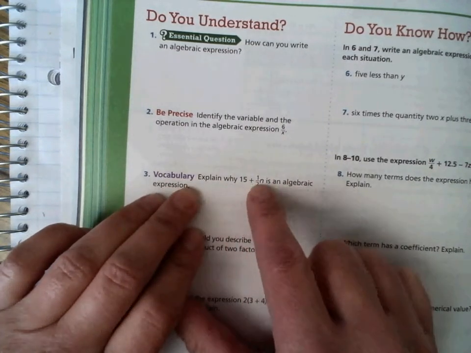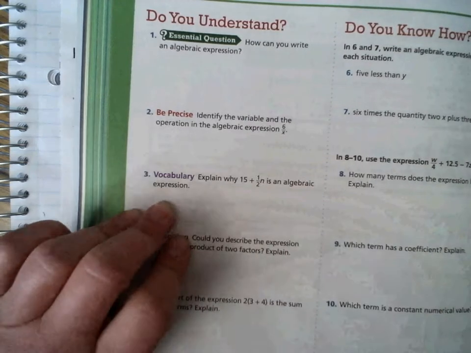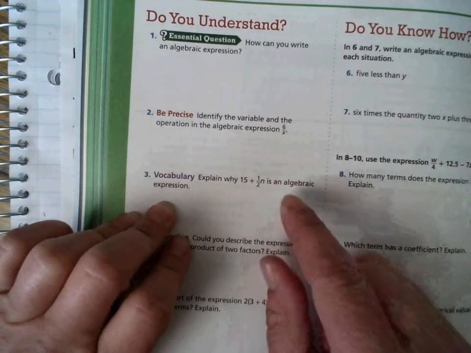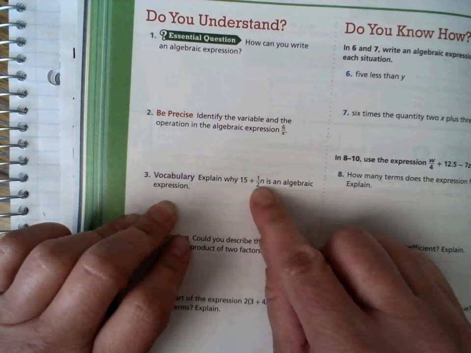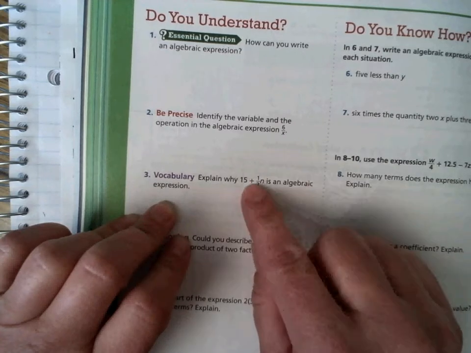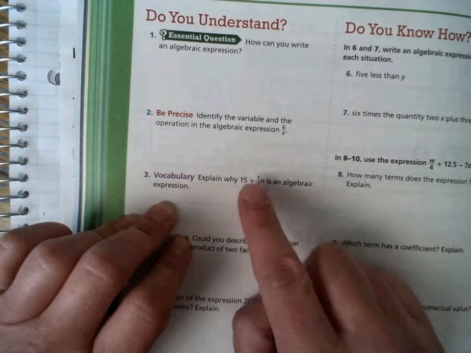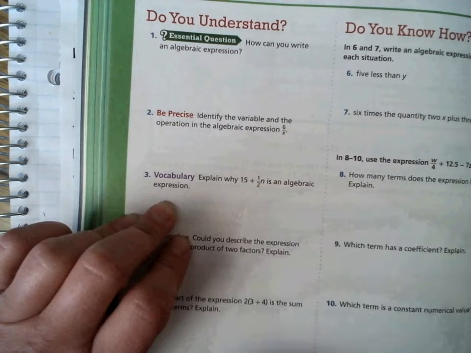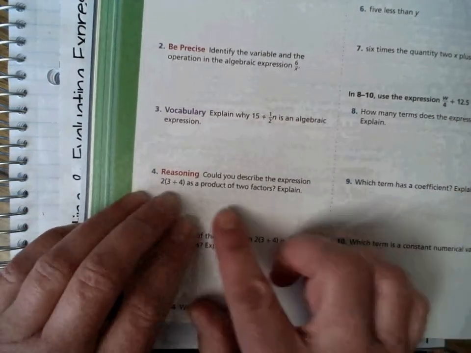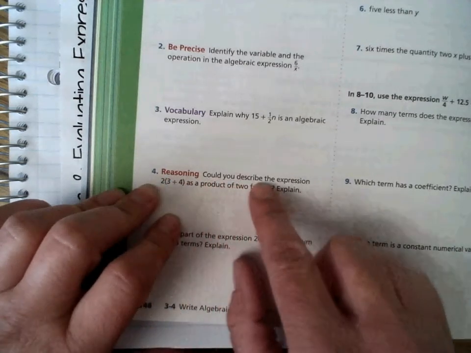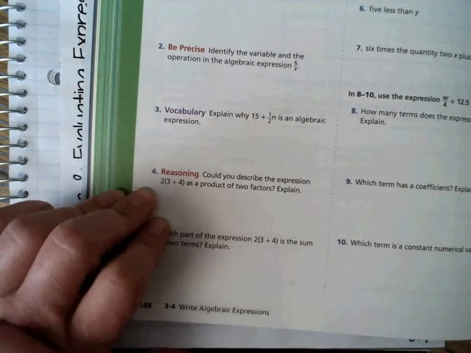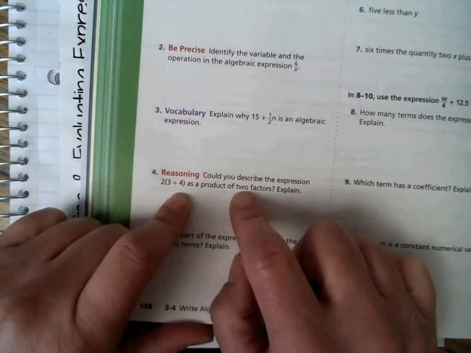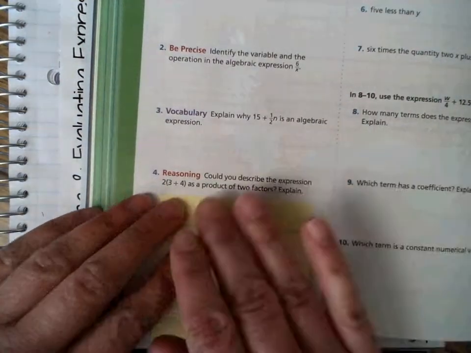So then we have vocabulary. It says explain why 15 plus 1/2 n is an algebraic expression. Well, remember the definition of an algebraic expression was it contained at least one variable and at least one operation. This actually contains 2 operations. It contains addition and multiplication. Number 4. Could you describe the expression 2 times 3 plus 4 as a product of 2 factors? Explain. Now, this one, yes you can, a product of 2 factors, because it's called that distributive property.